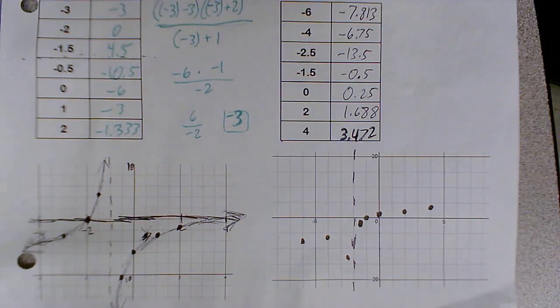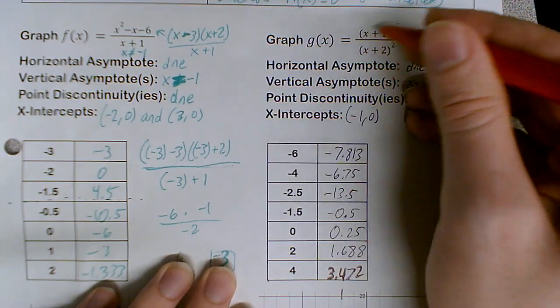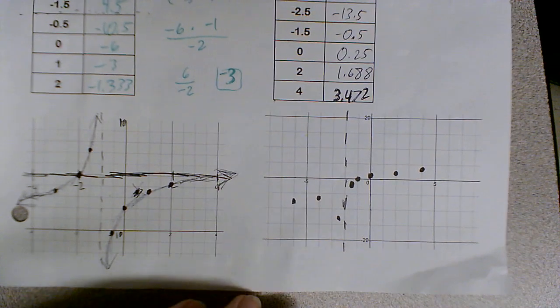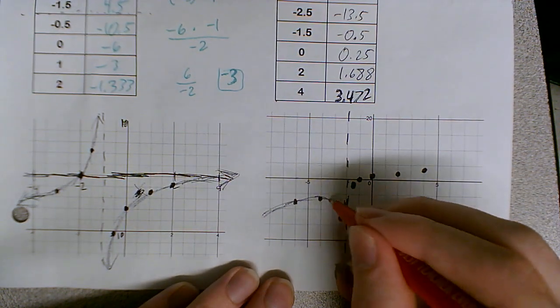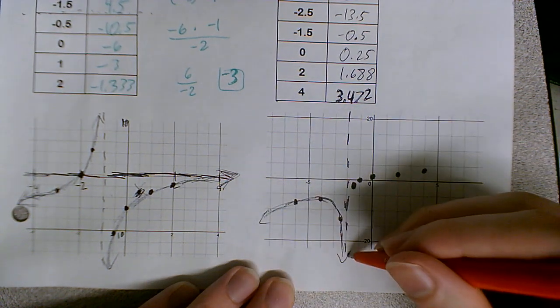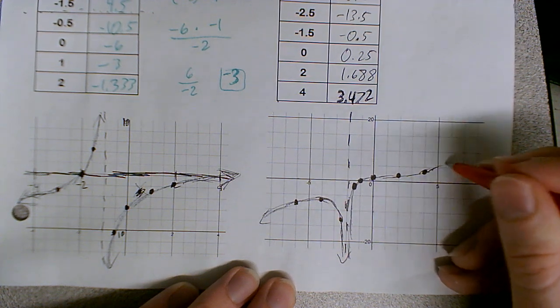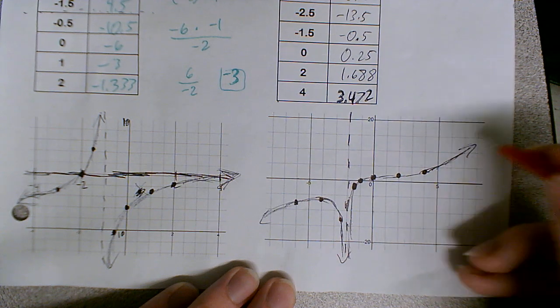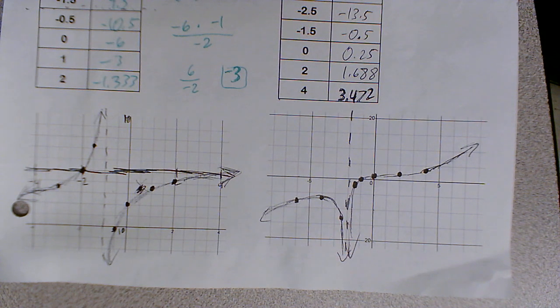Now this is the point where we actually go to Desmos graphing. So if you type this into Desmos graphing, it will actually give you the shape. And it gives you something like this. Alright, this is a very weird looking function, but this is what it looks like.